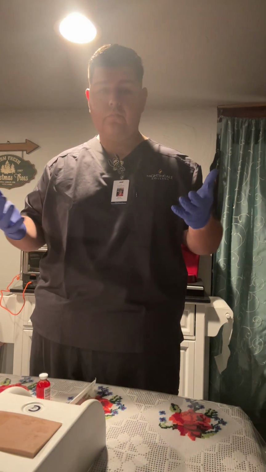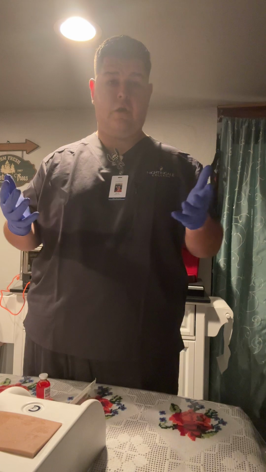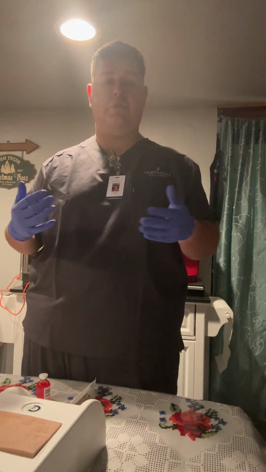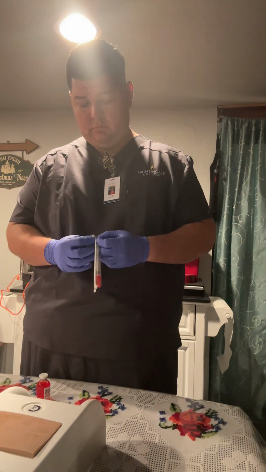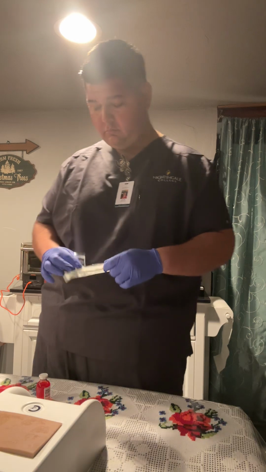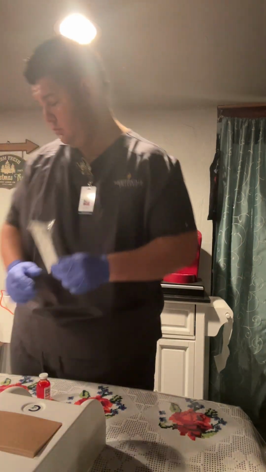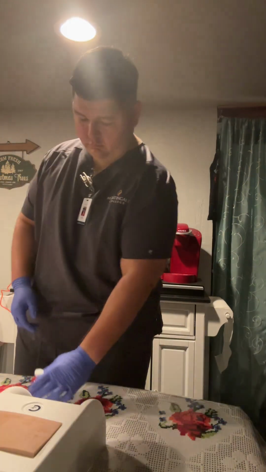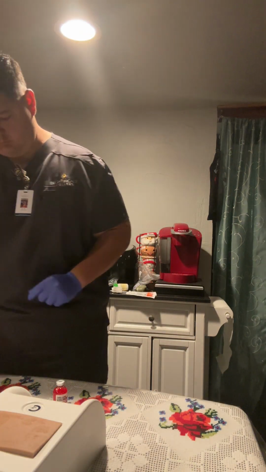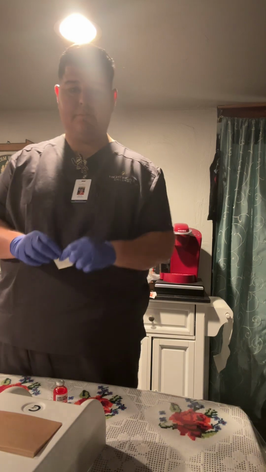So, first and foremost, I'll start with the preparation, and I will remove everything from the packaging and dispose of it. I want to clean the top of my vial.